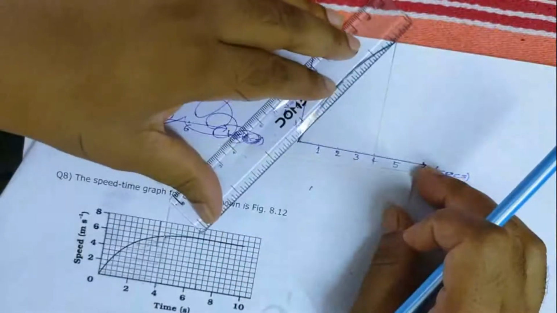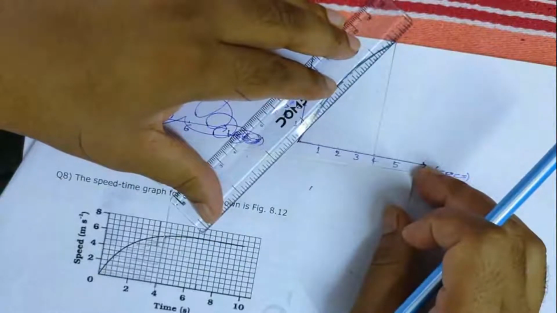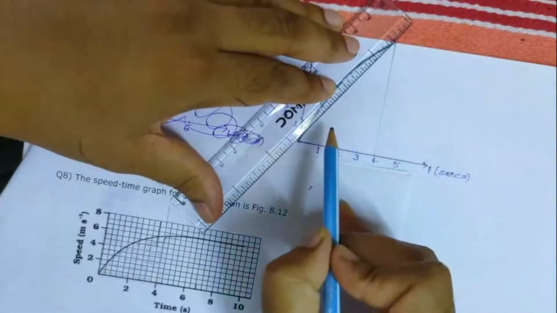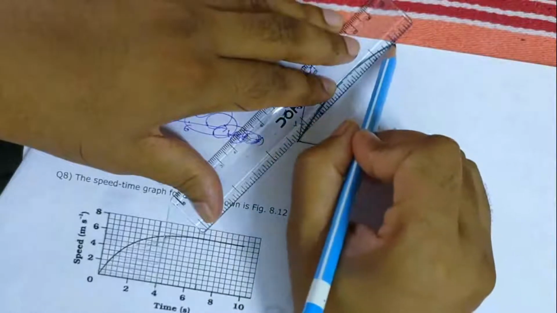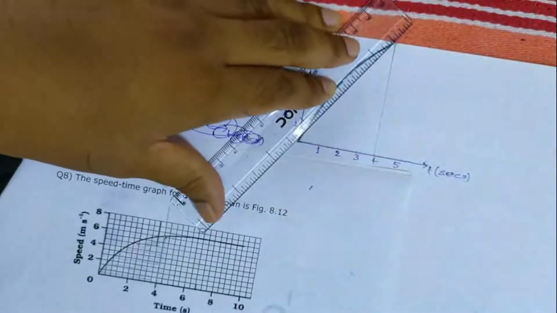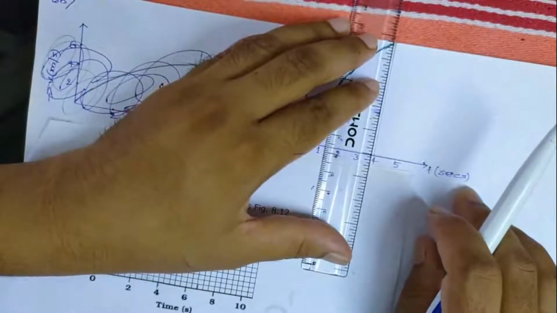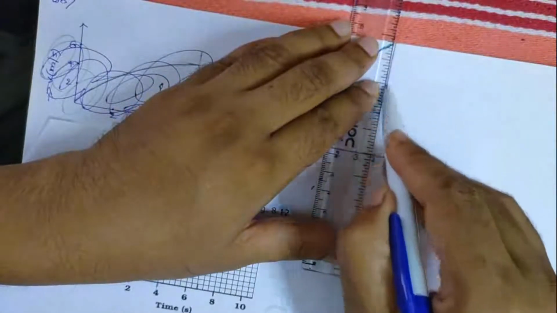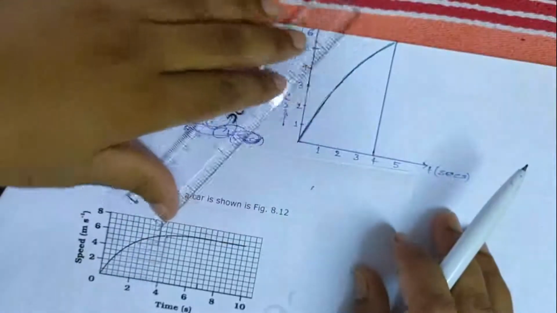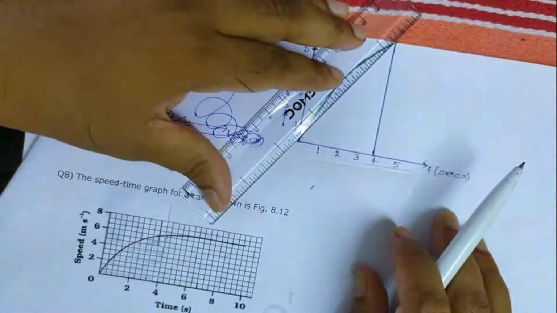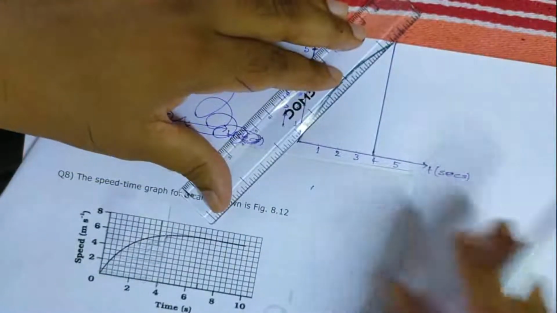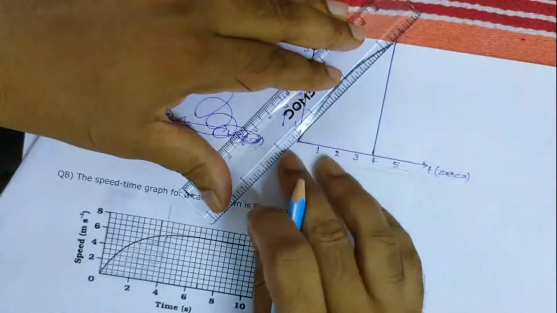There are multiple ways. If you go ahead and find out the area which lies under this triangle, let me first put this in blue color. Now I'll use my pencil so that I can erase it. I'm just trying to explain the things.